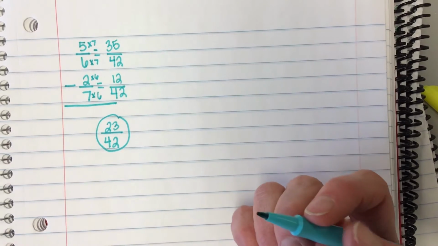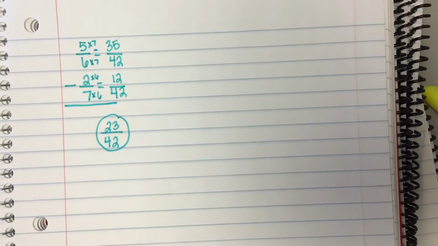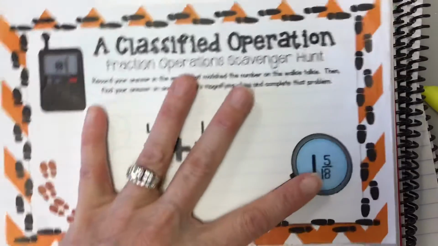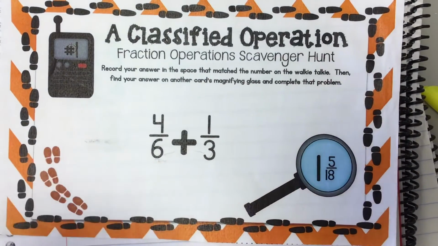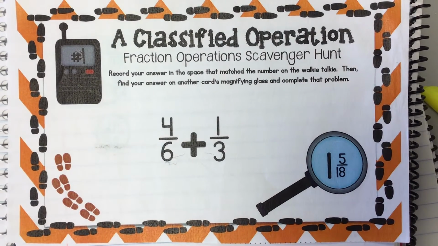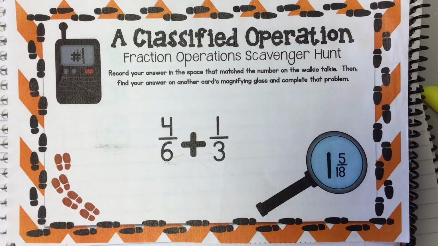Okay? So we're going to do one more. I'm going to put up the first card of your scavenger hunt. You need to keep out your red notebook to show your work in. Okay, so the girls are going to be on the orange team, and the boys are going to be on the purple team. So the girls are going to be adding, and the boys are going to be subtracting. Okay, and then later we can switch.